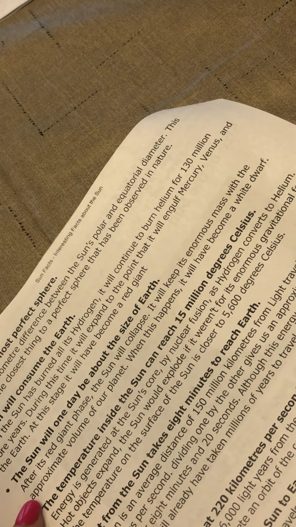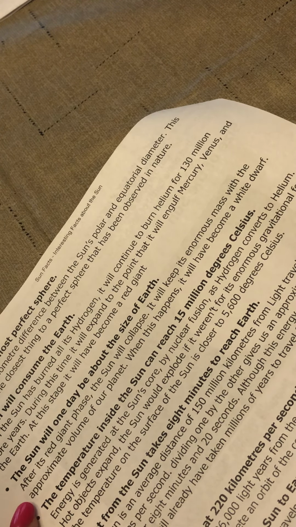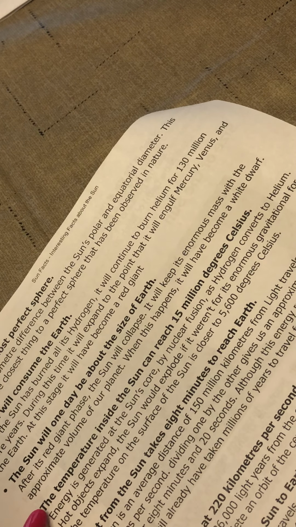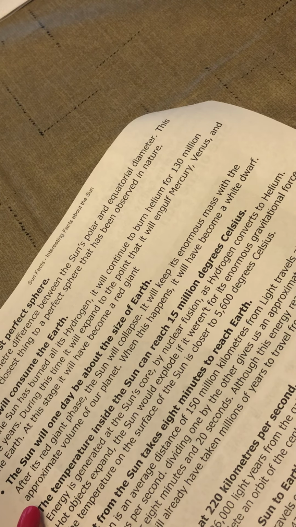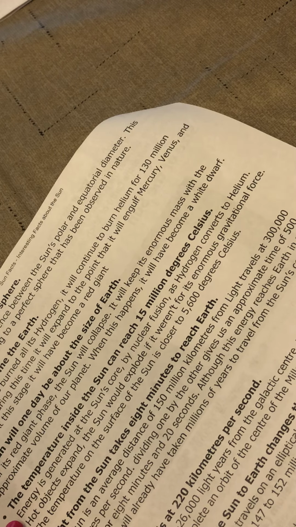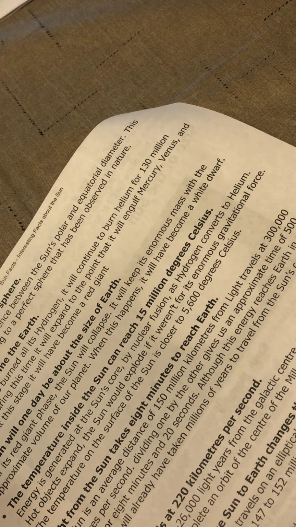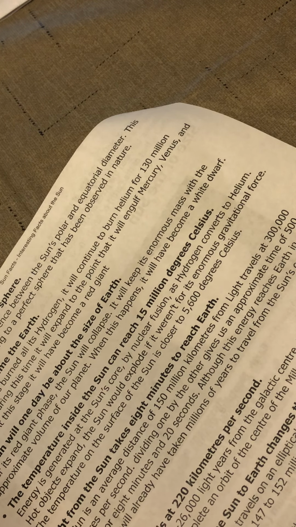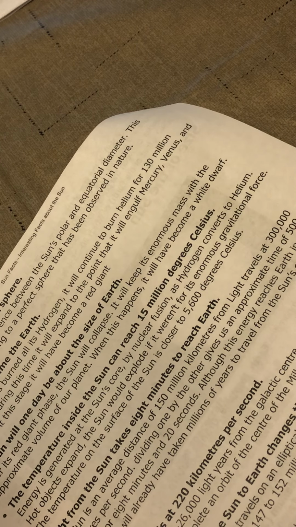The sun will one day be about the size of Earth. After its giant red giant phase, the sun will collapse. It will keep its enormous mass with the approximate volume of our planet. When this happens, it will become a white dwarf. The temperature inside the sun can reach 15 million degrees Celsius. Energy is generated at the sun's core by nuclear fusion as hydrogen converts to helium. Hot objects expand. The sun would explode if it weren't for its enormous gravitational force. The temperature of the surface of the sun is closer to 55,600 degrees Celsius.